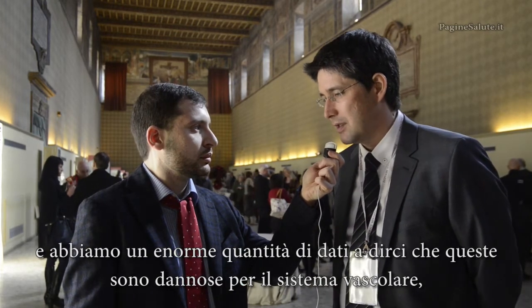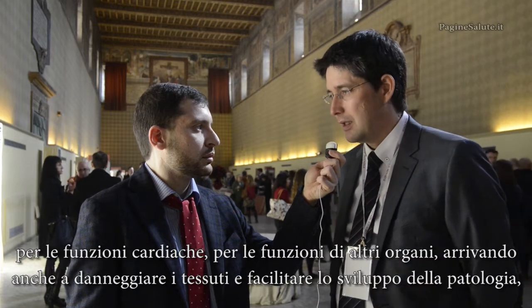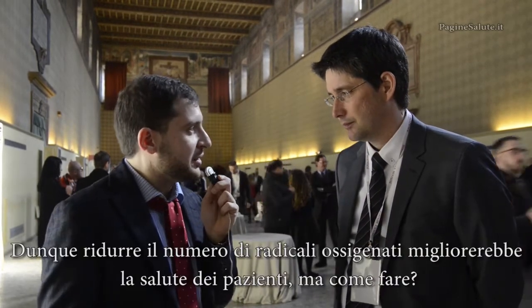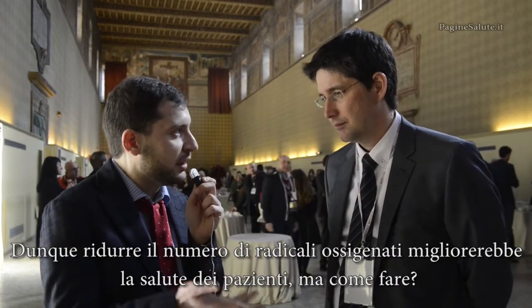And we know from a huge bulk of evidence that oxygen radicals have lots of detrimental effects on the vasculature, on cardiac function, on other organ functions, to damage the tissue and to promote disease progression. So targeting these oxygen radicals would most likely improve the condition for these patients. And of course, cutting the amount of oxygen radicals would improve the health of the patients.